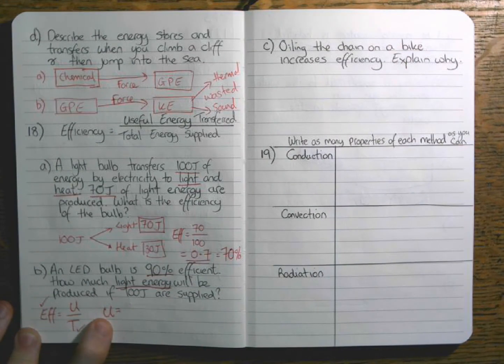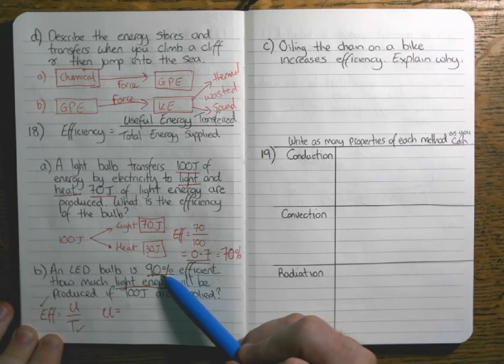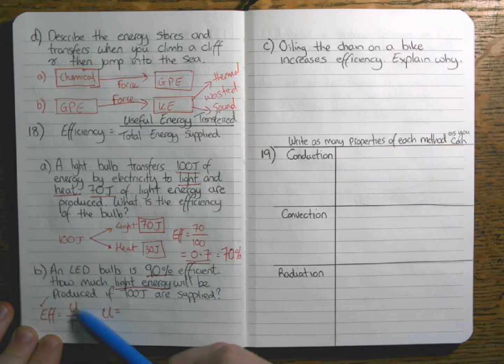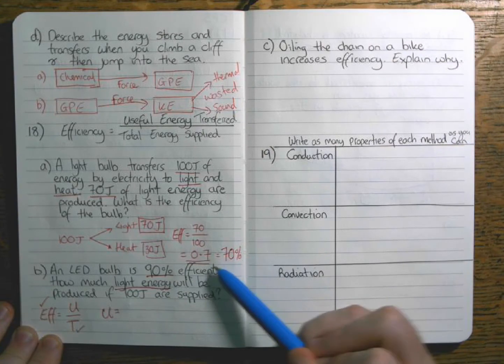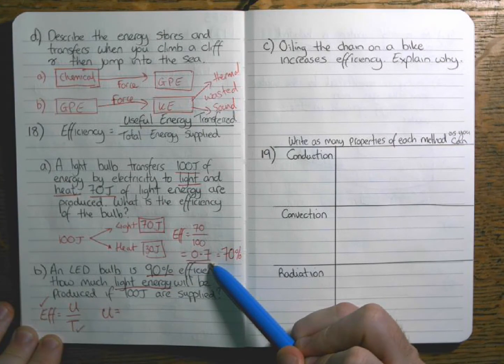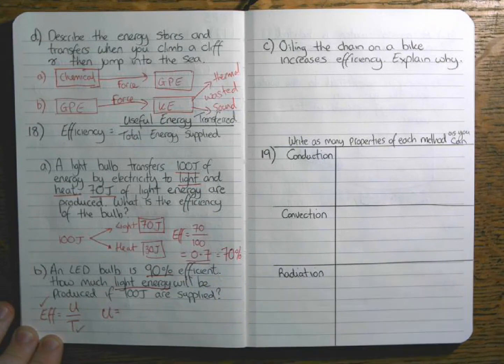So to find the amount of useful energy, we'll have to rearrange that equation. Have a go at that. Be careful with the 90% and make sure that when you put it in as a number, you put it in as the decimal. So if 70% is 0.7, then 90% is, well, have a go yourself, see what number you get.